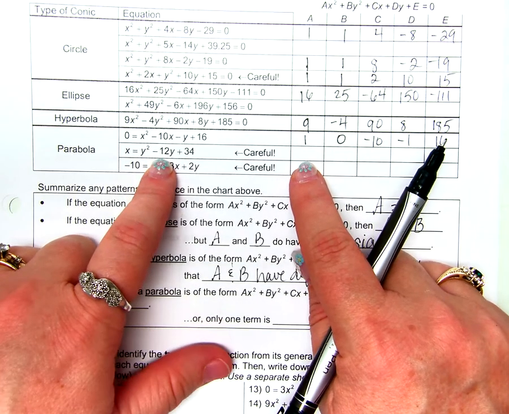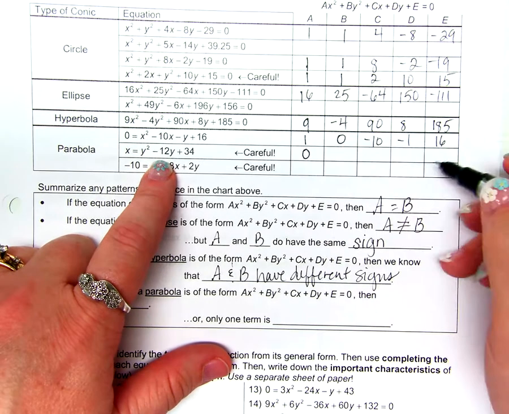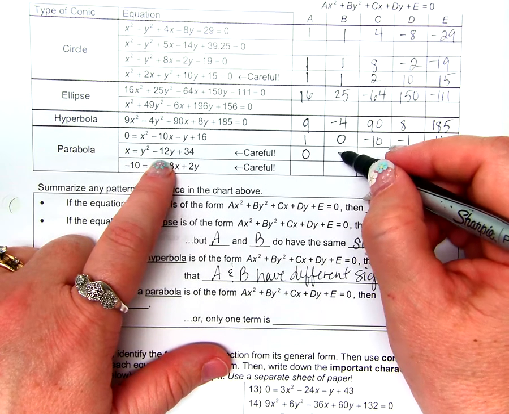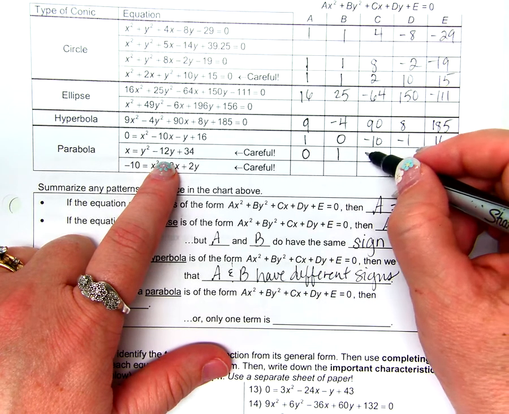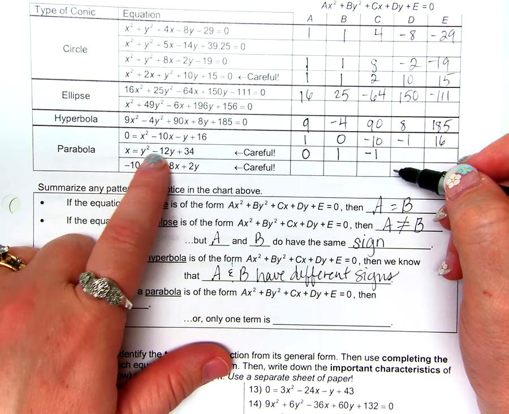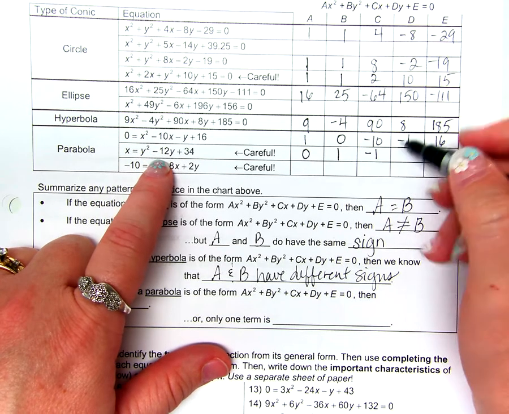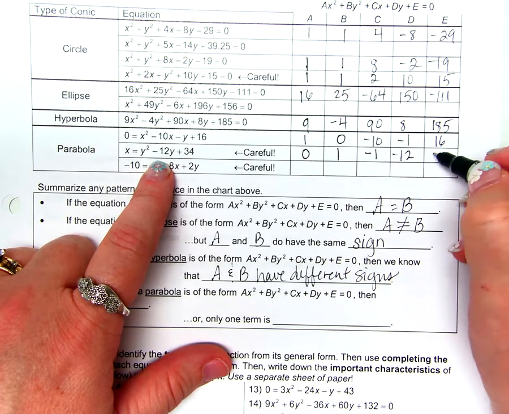Second from the bottom. What's A? 0. There's not an x squared. What is B? What is C? Why is it -1? Yeah, this doesn't equal 0, so I'd have to move the x over, which would make it -1. D and E.